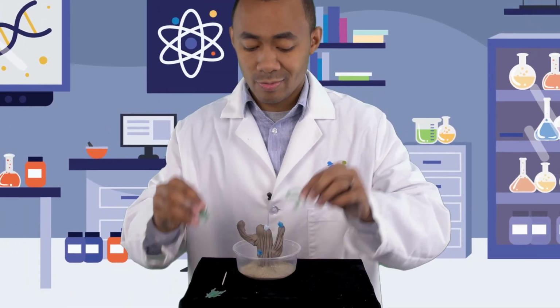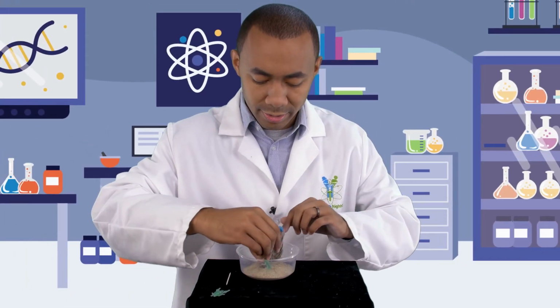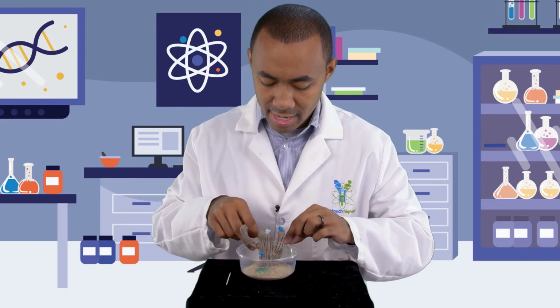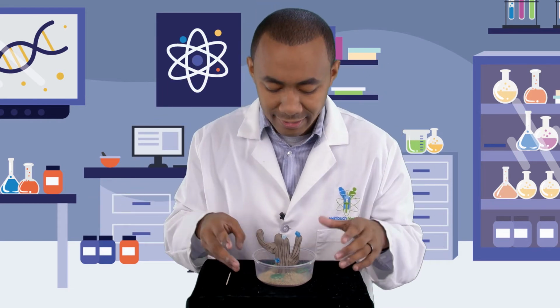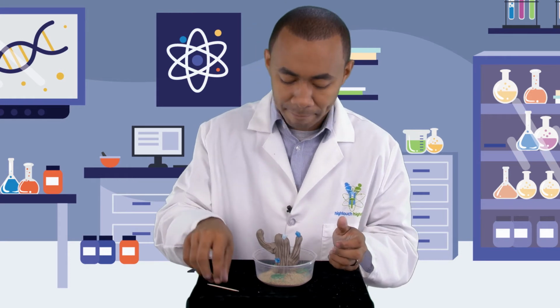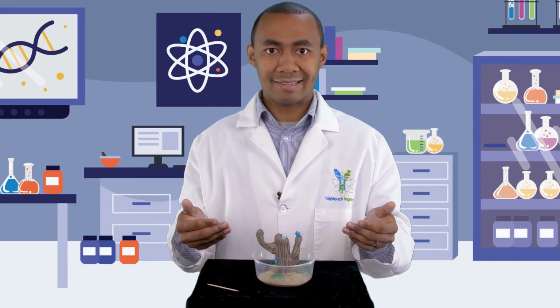Then, lastly, we're gonna put our glow-in-the-dark critters on there. That way, they can be glowing in the dark. You could keep this right next to your bed. When you turn off the lights, you got the glow-in-the-dark critters on there to be able to see at night. And you got yourself your saguaro cactus.